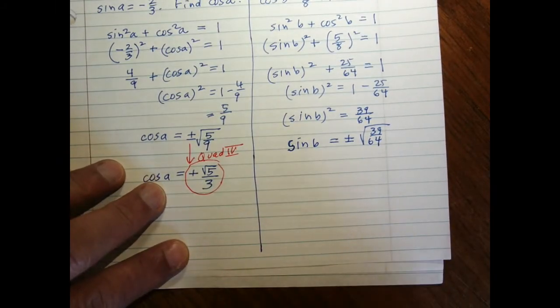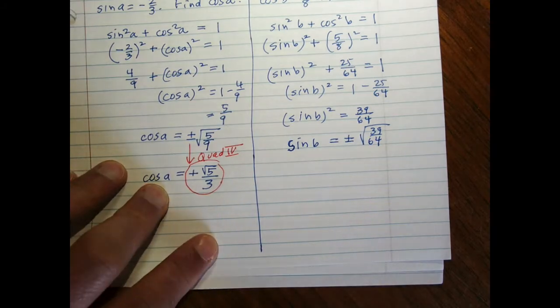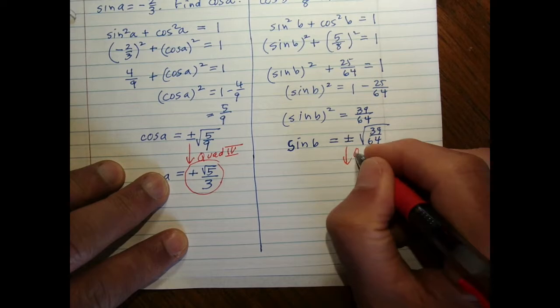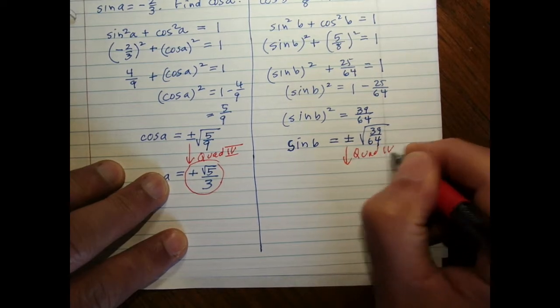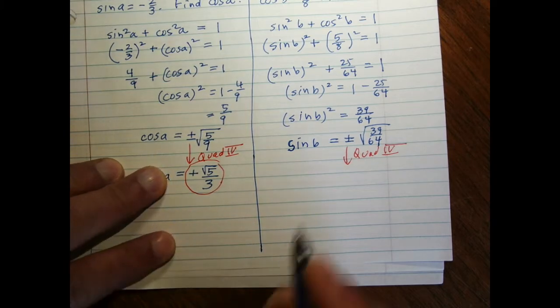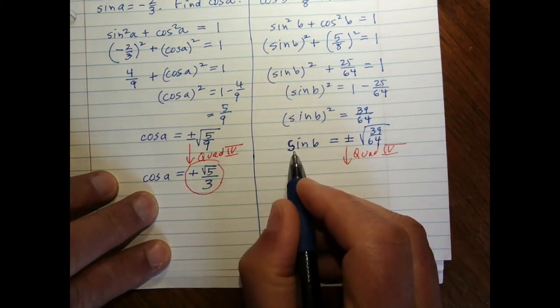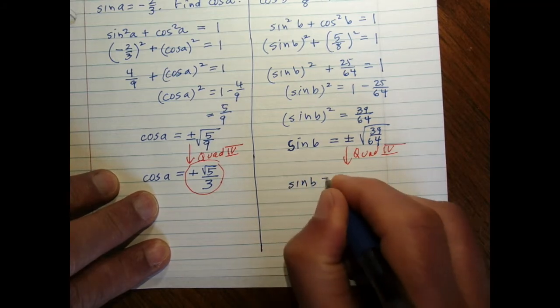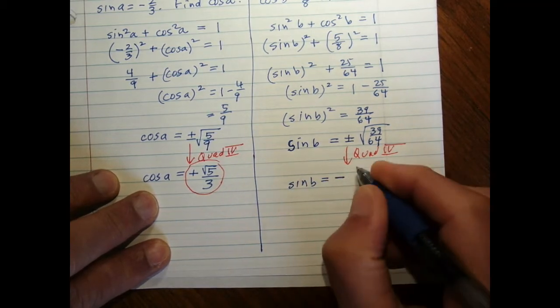And again, now I gotta choose a plus or minus sign. But both A and B were in quadrant 4 from the statement of the problem. And if B is in quadrant 4, we want the sign here. Sine is going to be negative in quadrant 4. So sine of B is actually negative.